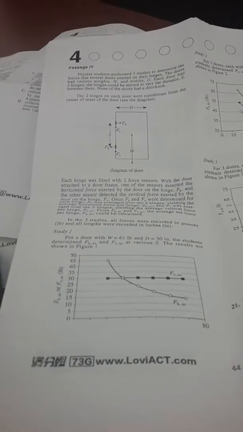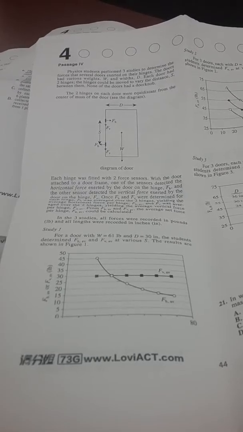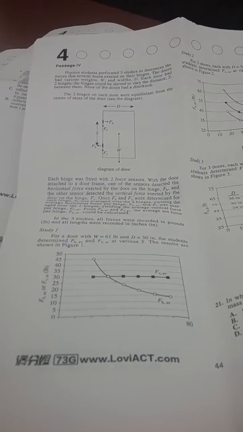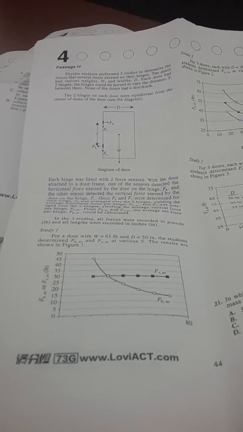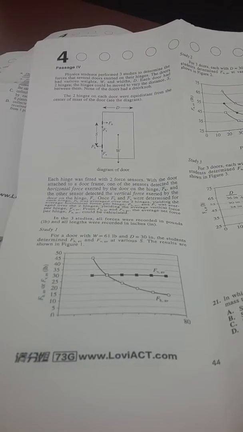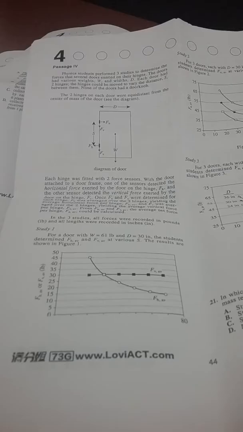Passage 4. Physics students performed 3 studies to determine the forces that several doors exerted on their hinges.